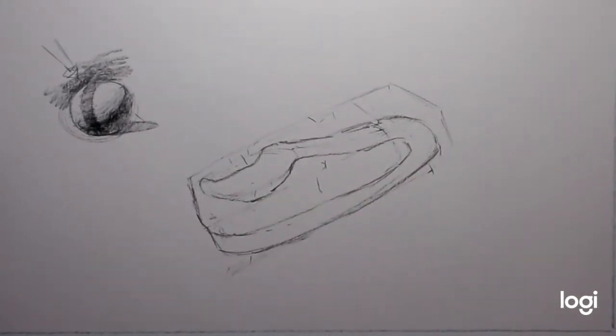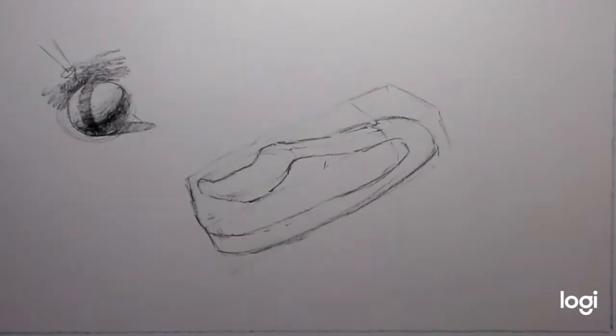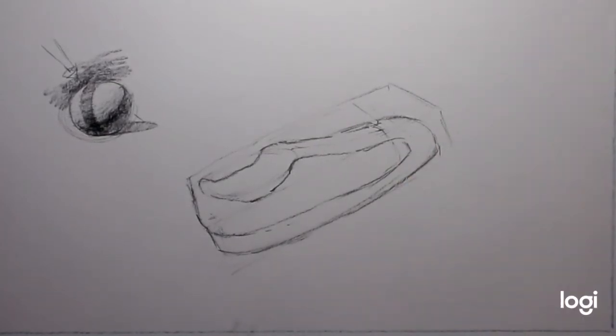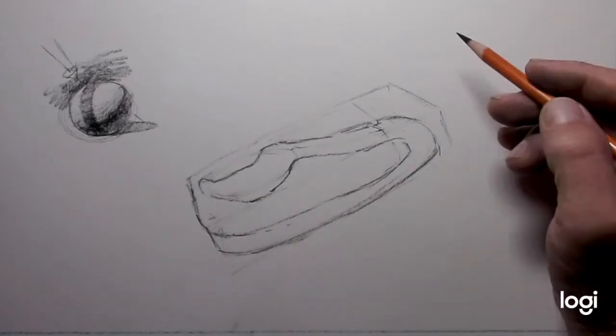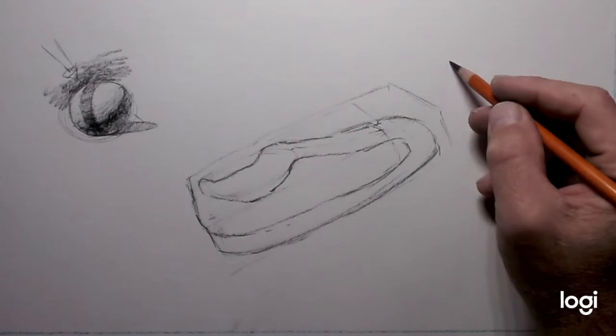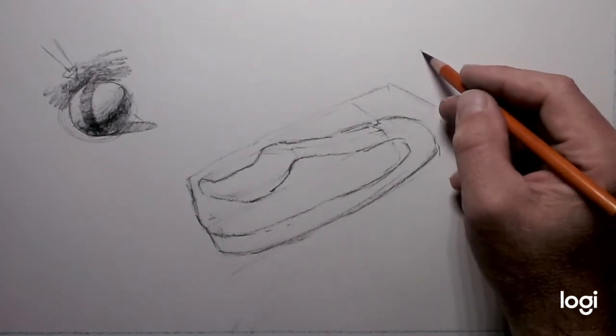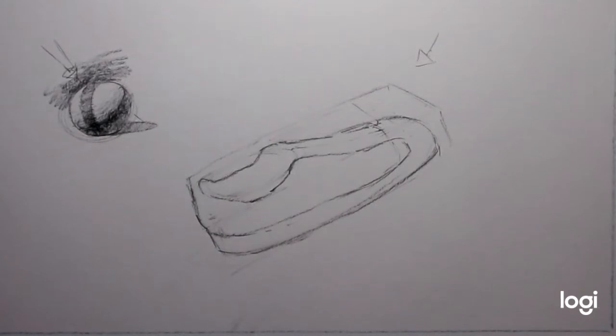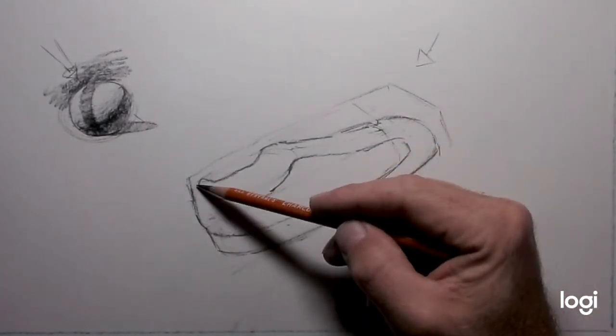And now, continuing to think about it as a curve, the next thing that I want to do is give it a light direction. I want to say, okay, what direction is my light going to be coming from? And I think I'm going to have my light coming from this direction. So this will be mostly in the light there. So my dark side is going to be over on this side.